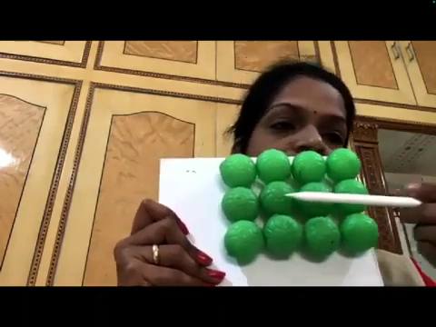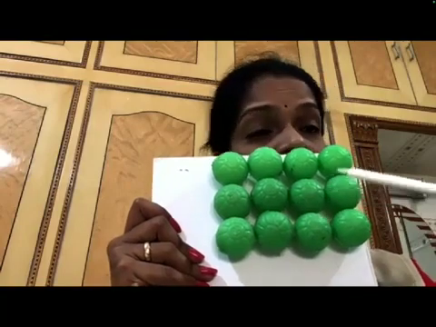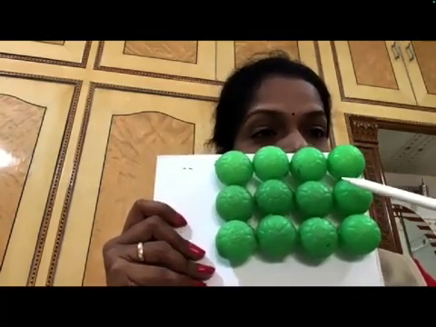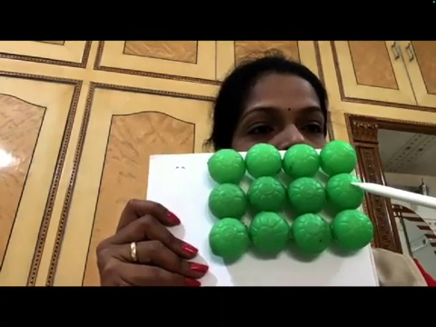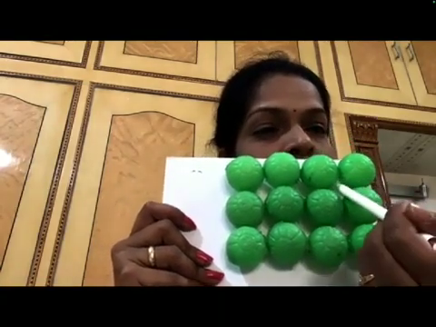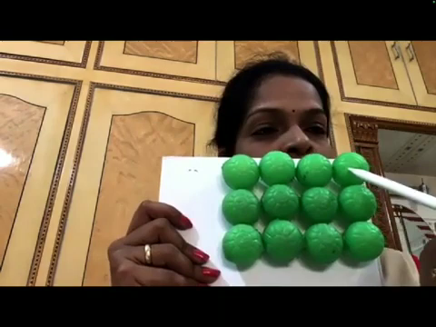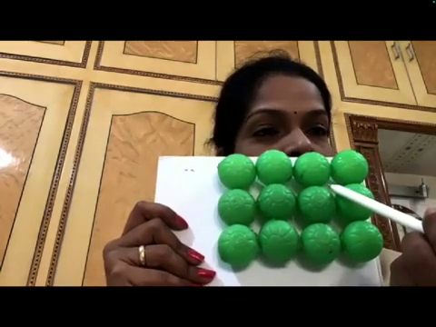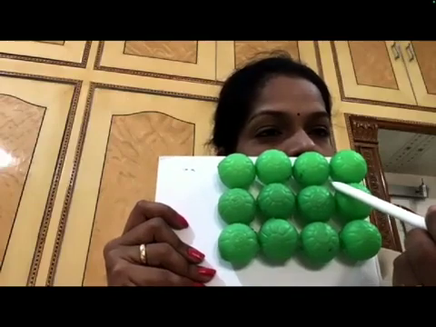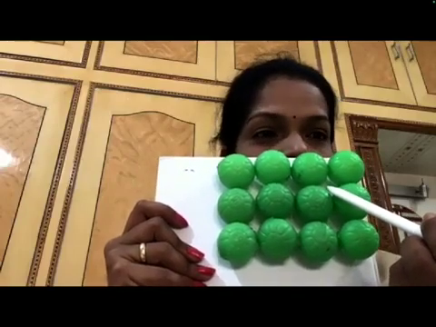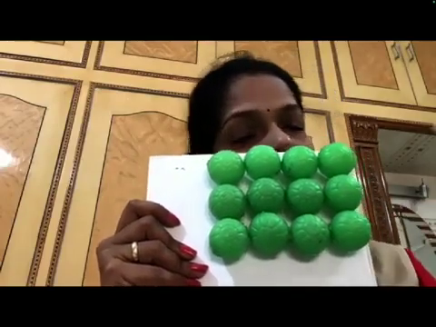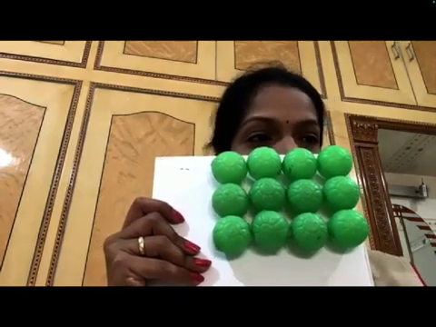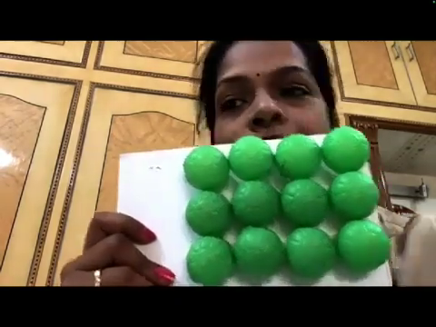This is one way of packing. Another way of packing, which is more efficient than this packing, is what? You can keep this ball in the depression made by these two. If I keep this ball here, then a lot of space is utilized. It is an efficient packing. So that is the second type of packing, which is more efficient. I'll show that also.